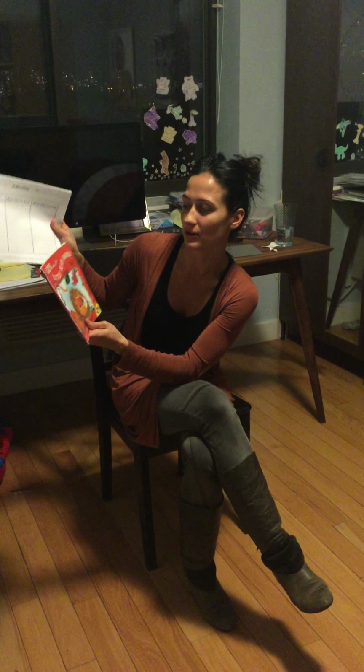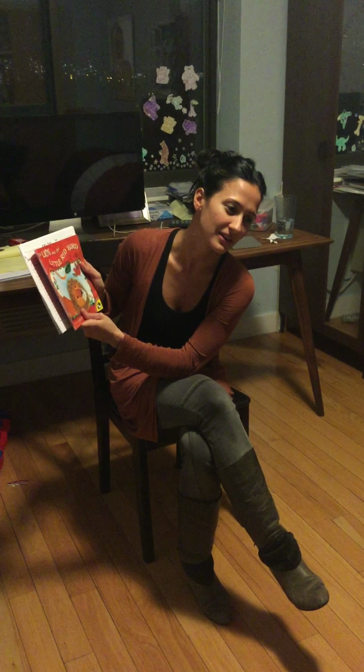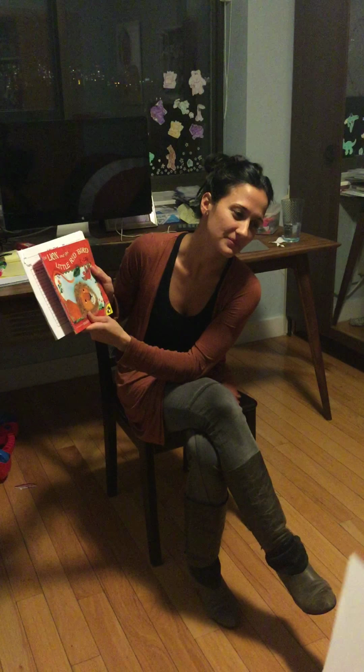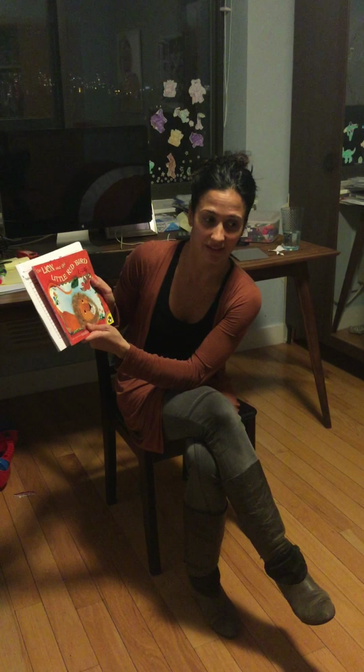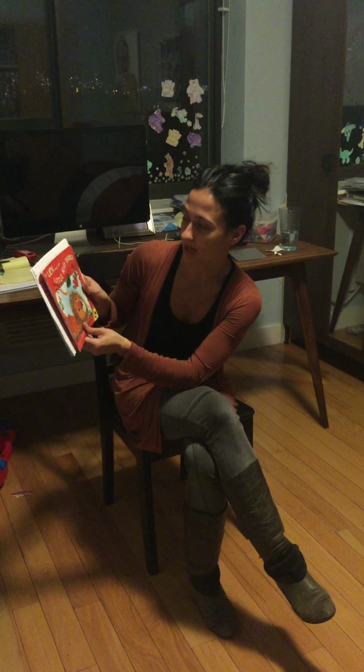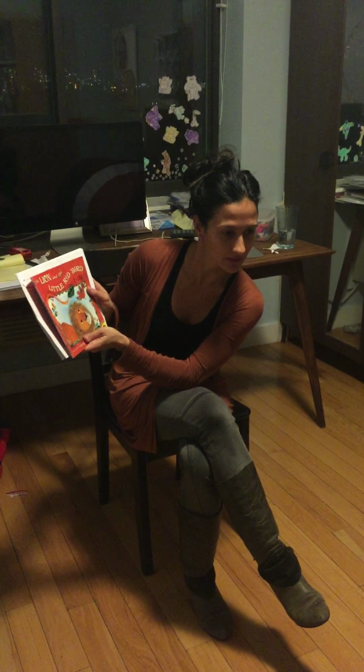And what do we want to know about the book? That's what we write in the next column. What do you think we want to know about the book? I want to know about the bird and the lion. We want to know about them, right? And what happens with them? Okay, so we can write that down for what we want to know about the book. Yes, so we're going to read it right now.